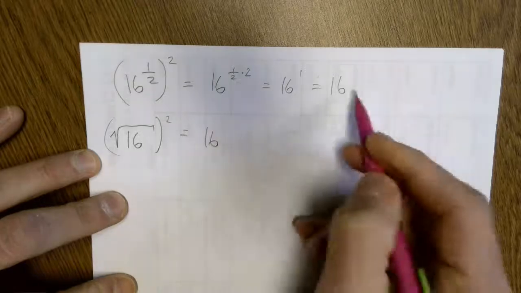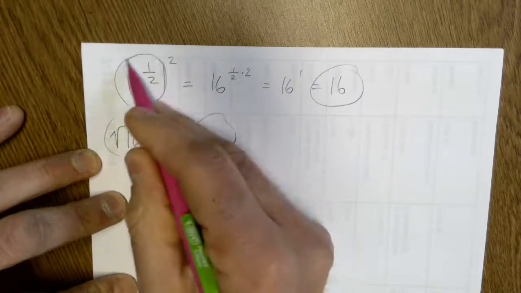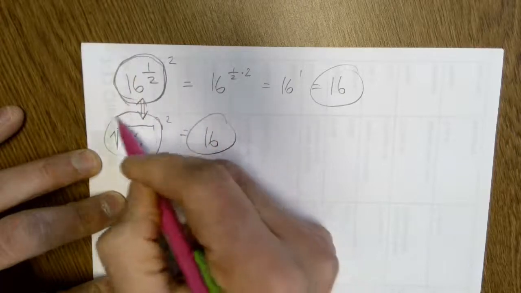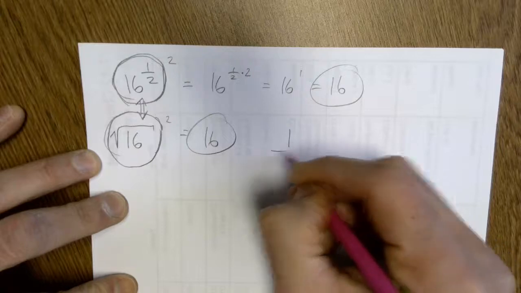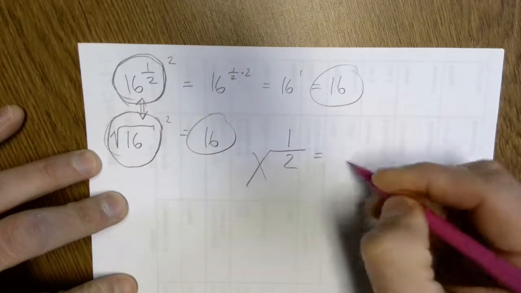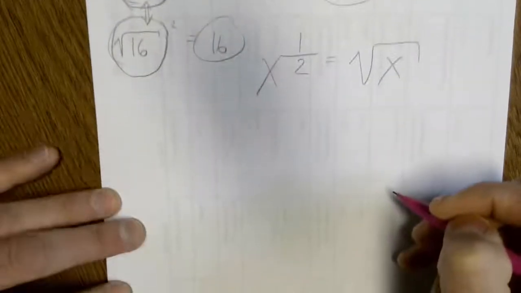Oh, so what we're going to say is that the square root of 16 squared is also 16. So look at this. That means these are the same. The 16 to the 1/2 and the square root of 16 are the same. So let's write this down. Something to the 1/2 power is equal to the square root of that something. Let's try another one kind of like that.